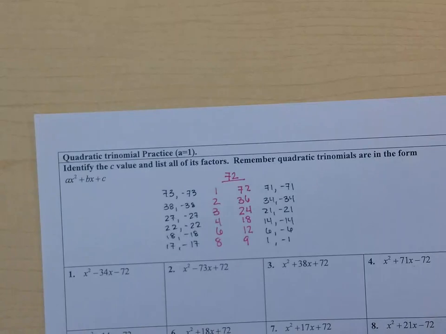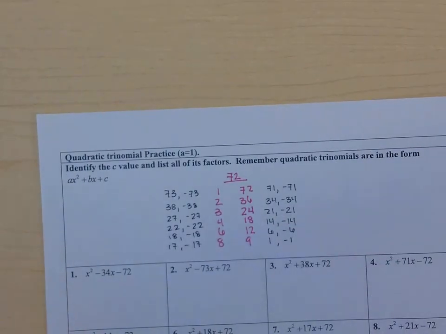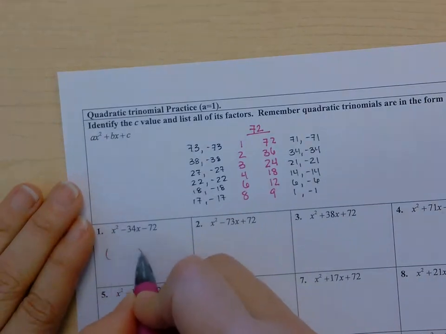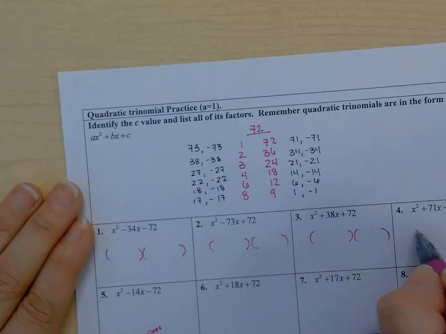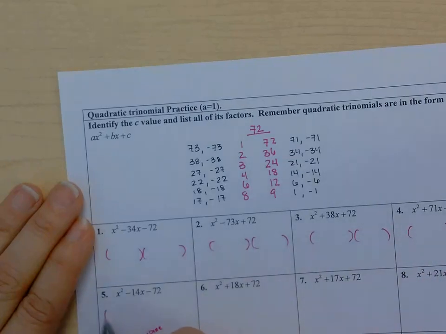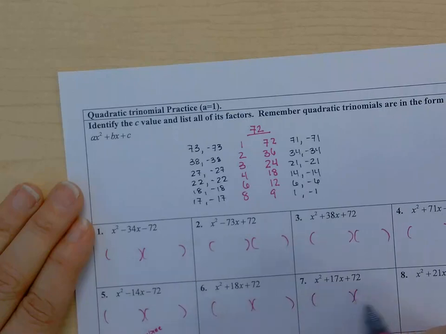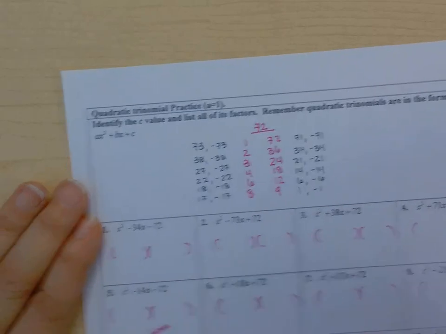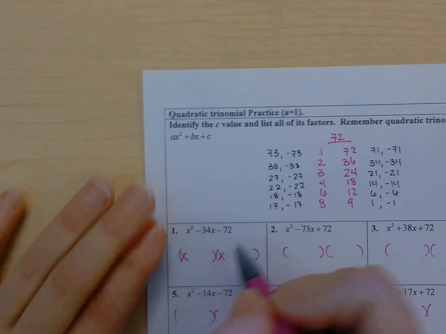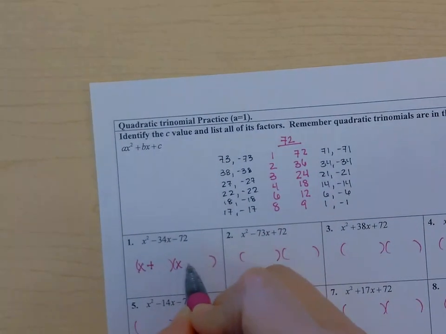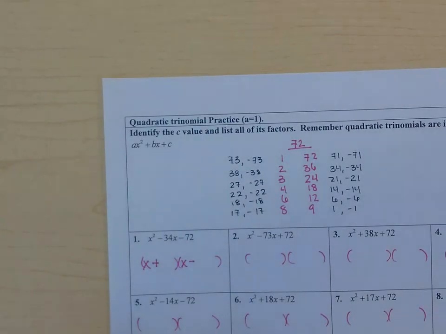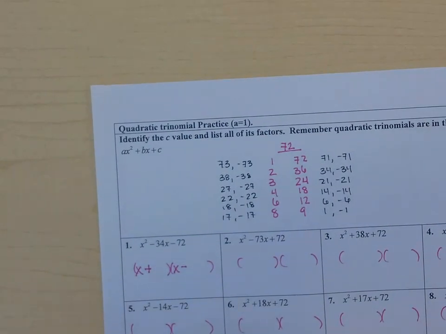So what you need to do is use that information here, or just your brain. If you know it in your head, then you're going to sit and fill these out. And if you want to put in the parentheses first, and then go back and fill them in, that's fine. If you want to write the parentheses in as you go, that's fine. But you are coming up with 2 numbers that multiply to negative 72, got to have a positive and a negative, and are going to give you negative 34.